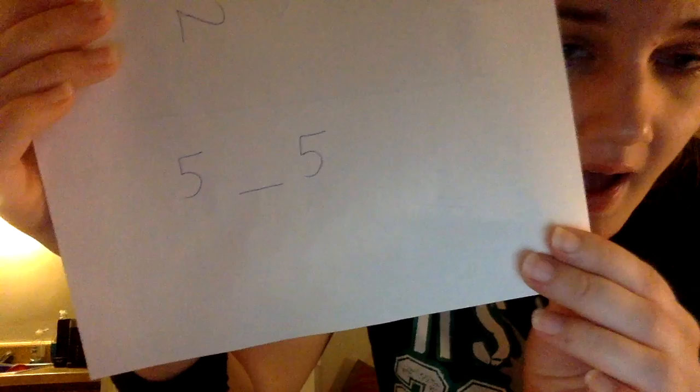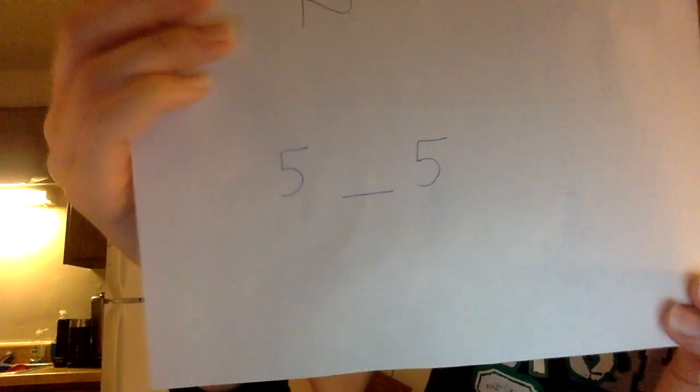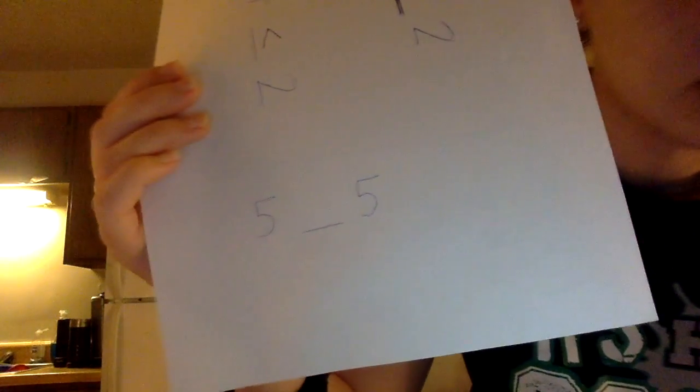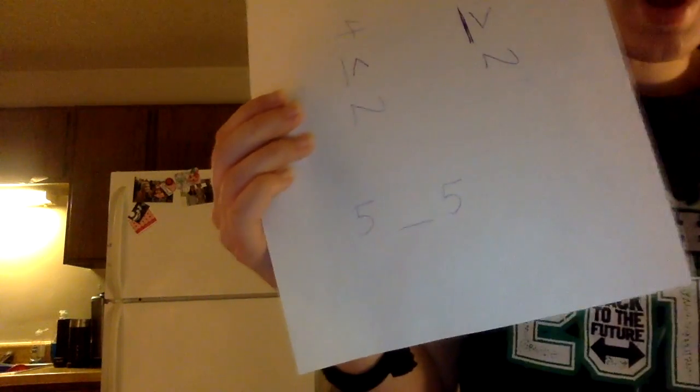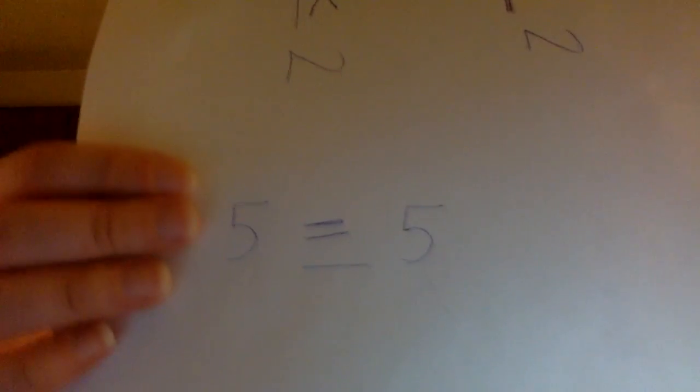And then, this final one we have is 5 and 5. So, 5 and 5, they are the same number. So one of them is not bigger than the other. So we count 1, 2, 3, 4, 5, both the same. So to show that they are the same number, we are going to put an equal sign right there.